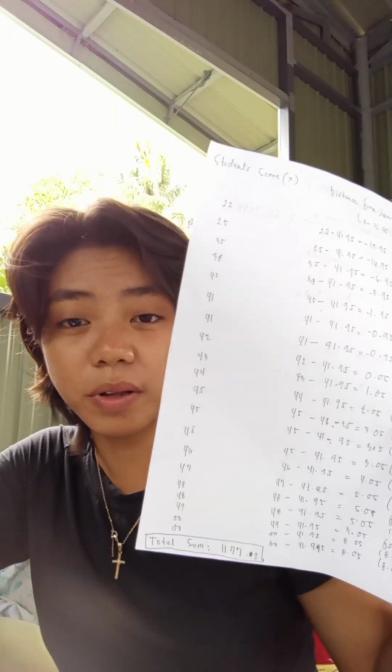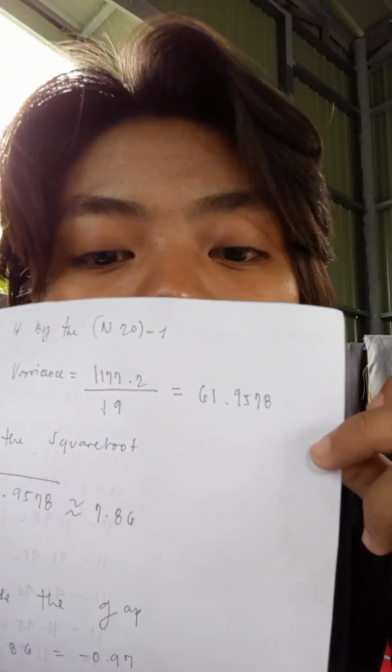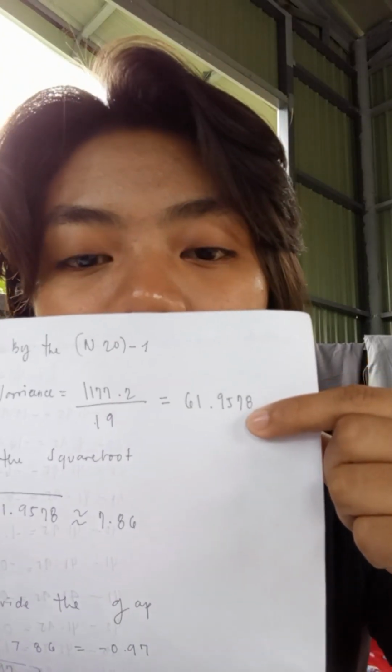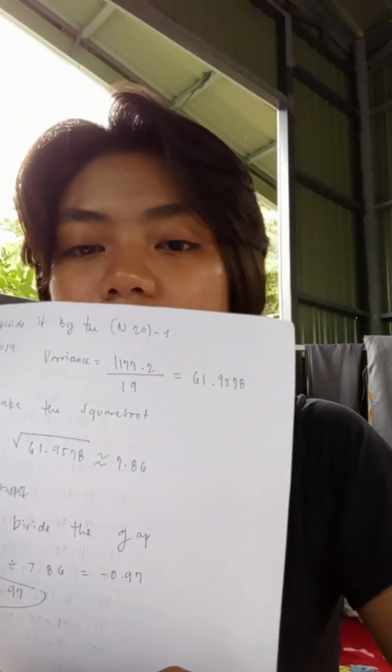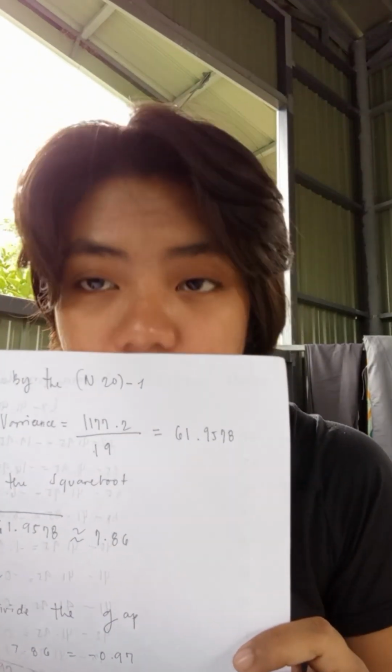Then 20 minus 1. Because this is a sample of students, not an entire global population, statisticians divide by the number of students minus 1, which is 20 minus 1, equal to 19. So this gives you the variance. Then we have to take the square root for the last step to get our standard deviation.